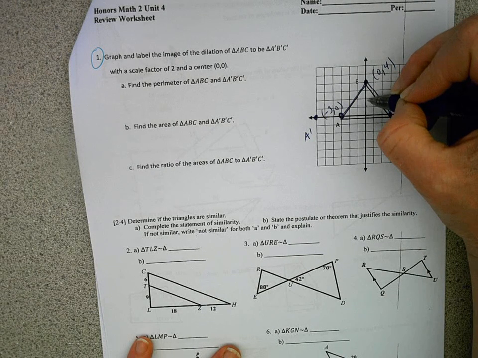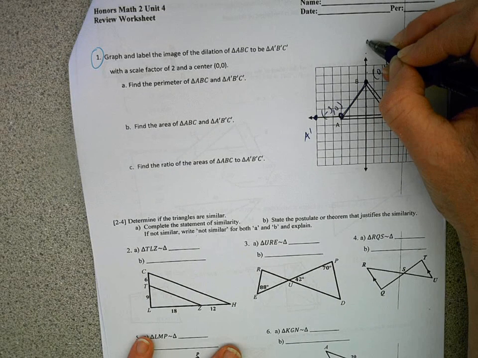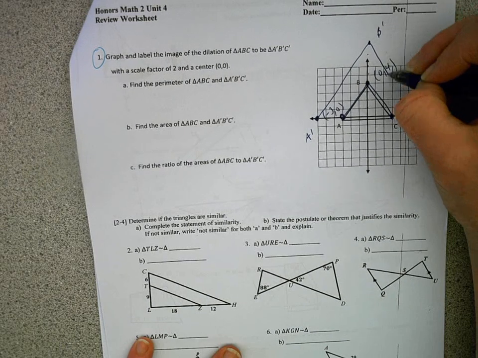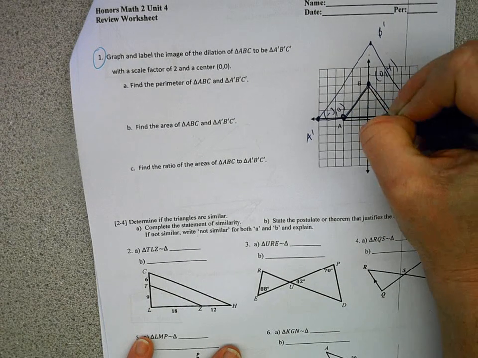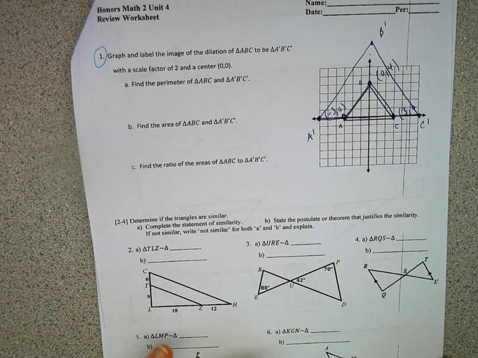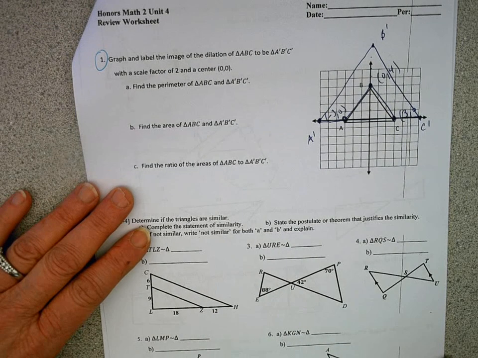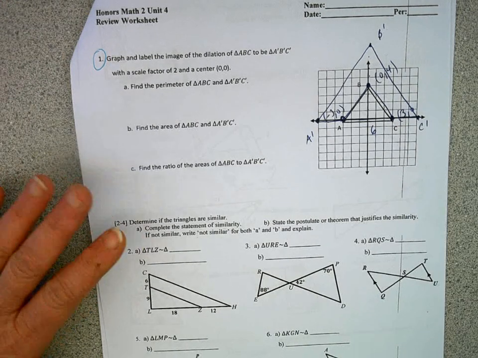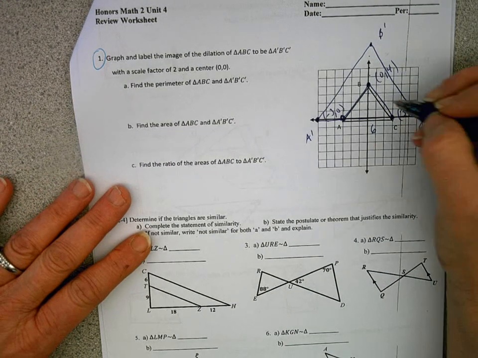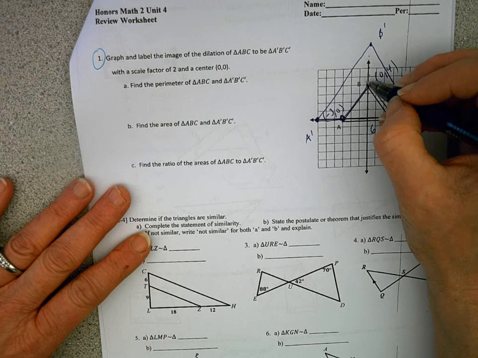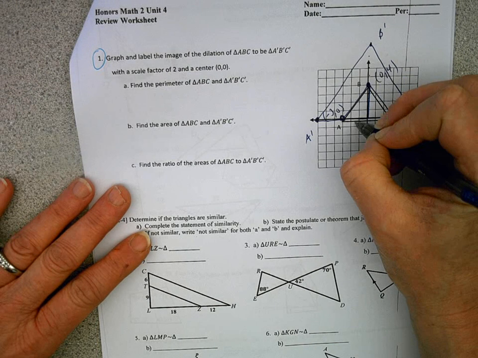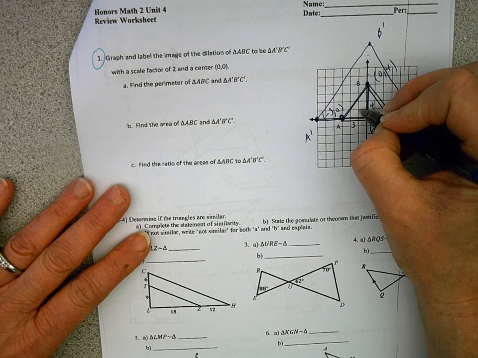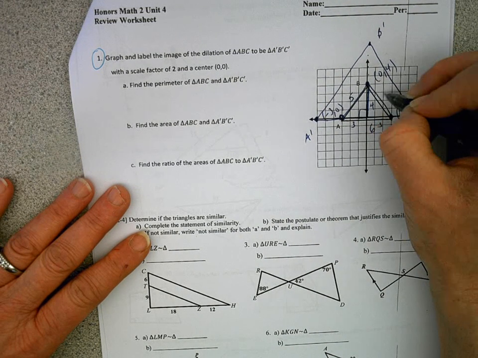So if this is 1, 2, 3, 4, 5, 6, 7, 8, we're just going to make this off the graph a little bit. So this triangle should look twice as big as our original triangle. Okay? Now, perimeter, we just need to know the sides. So I can tell from A to C, that's 6 long, because it was negative 3 to 3. I can split this in the middle and make this a 3 and this a 3 and this a 4 and do the Pythagorean theorem because I know these are right angles and get a 3, 4, 5 triangle.